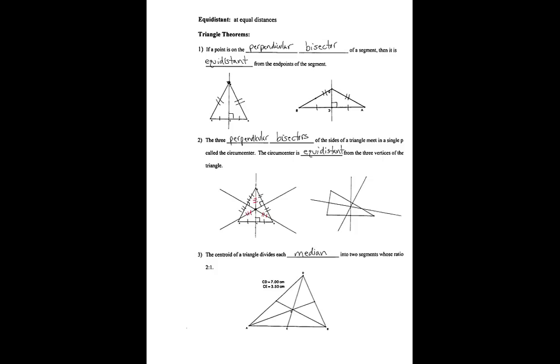Now what I don't want you to think is that the circumcenter always has to be in the center of the triangle and that the perpendicular bisector goes through the vertices. It doesn't have to. Again, this point right here is the circumcenter, and it is the same distance to this vertex as it is to this vertex as it is to the third vertex. That's what this theorem is saying. The circumcenter will be equidistant to all three vertices of a triangle.